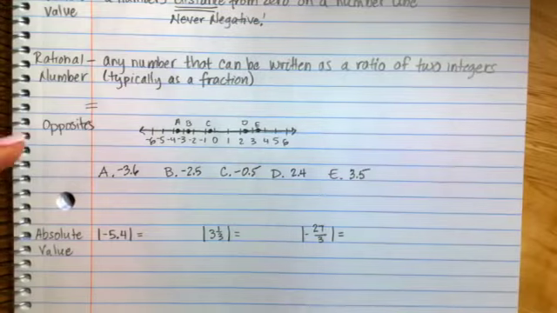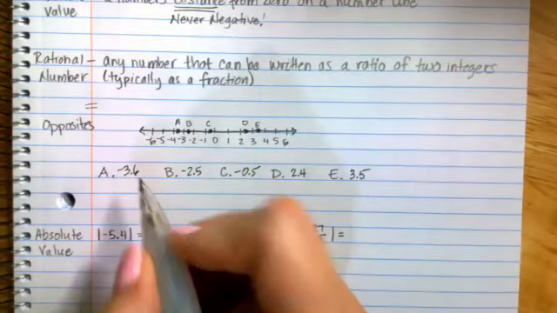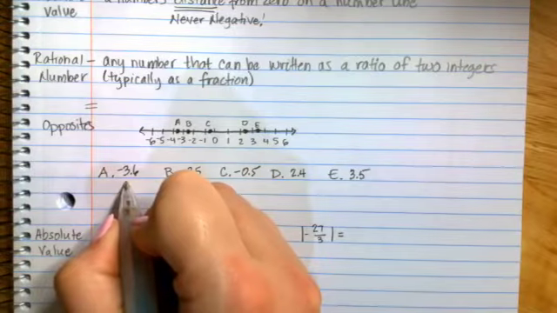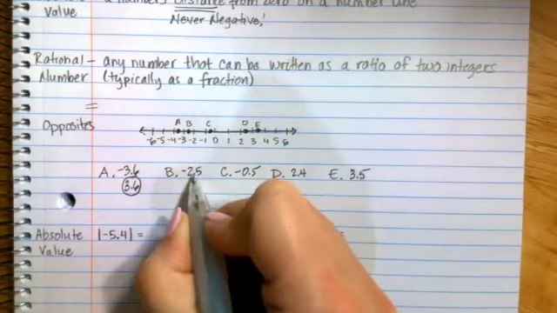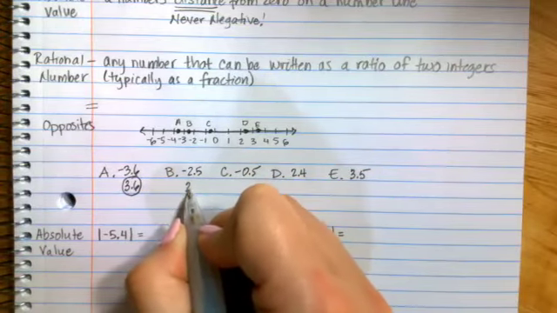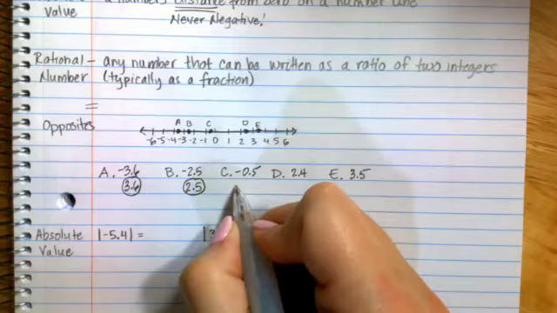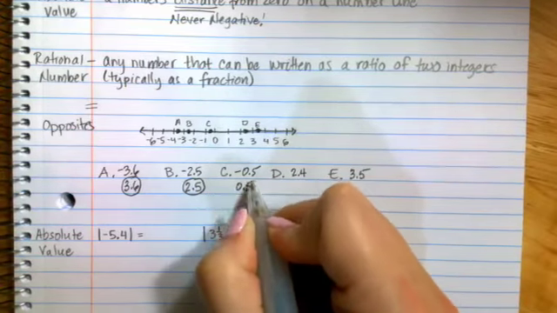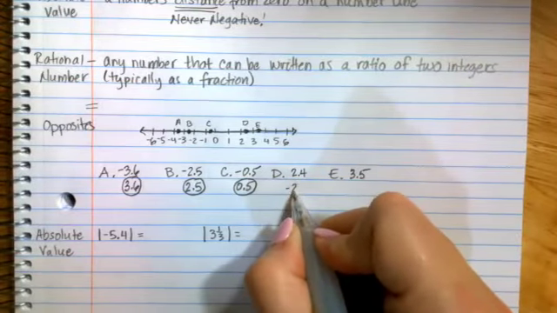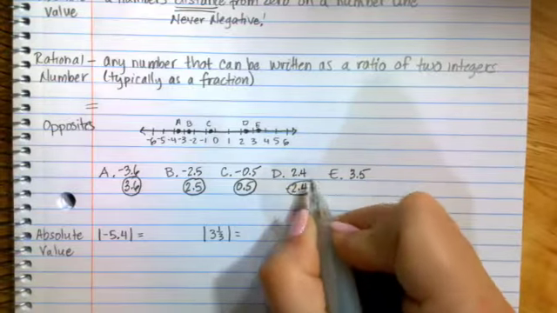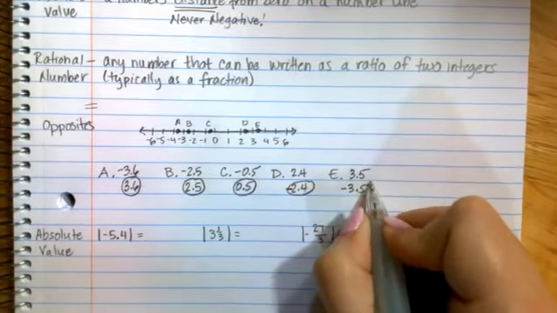Okay, now I need to find the opposites of these numbers. So if I have a -3.6, the opposite of a negative is a positive. So the opposite is 3.6. Opposite of -2.5 is +2.5. Opposite of -0.5 is +0.5. Opposite of a positive number is a negative. So we're going to get -2.4 here. And we're going to get -3.5 here.